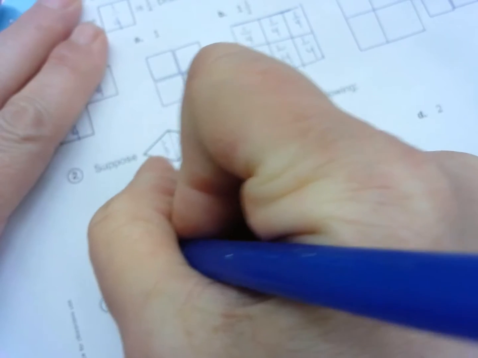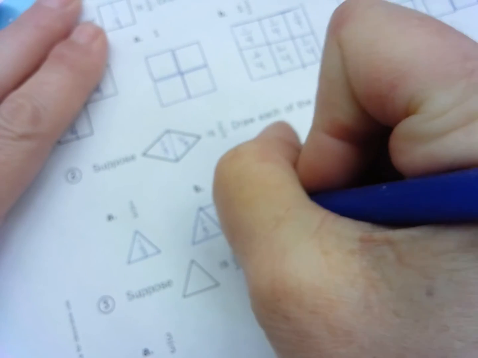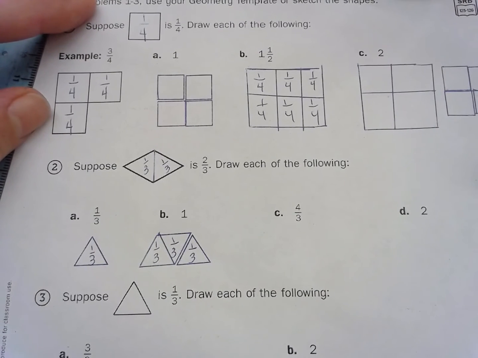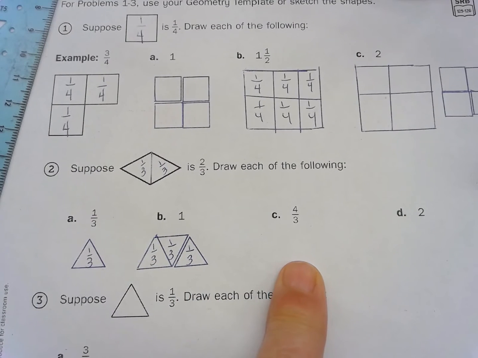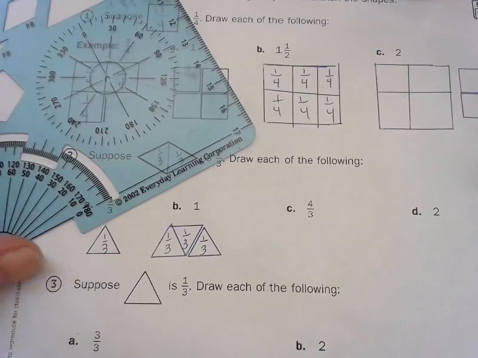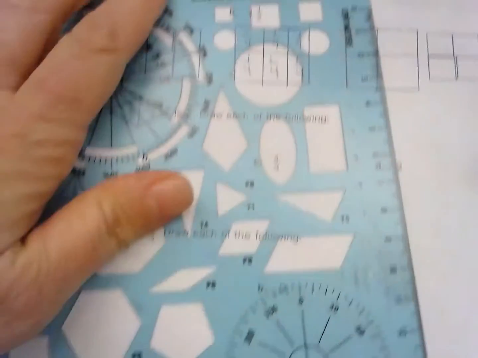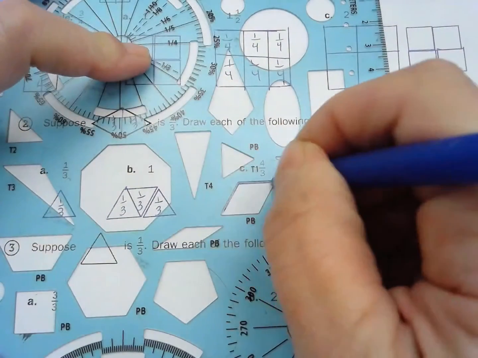This is 1/3, 1/3, and 1/3, and we know that 3/3 makes a whole, right? Okay, so 4/3 is just going to be this plus another triangle, or how about if we make 2 rhombuses? That would work for that one, right? So I'm just going to make 2 rhombuses.